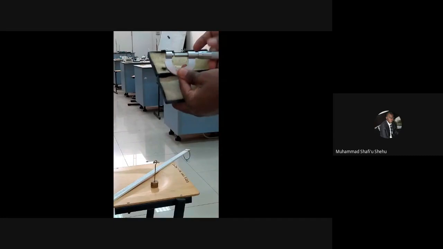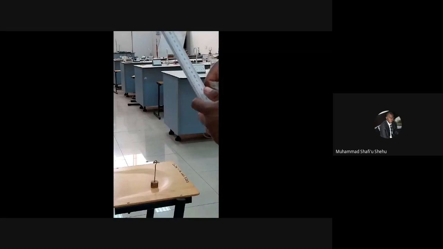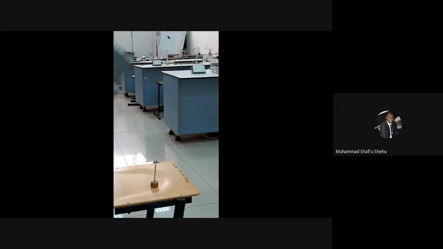So these are the required apparatus for the experiment. As usual, we need a vernier, we need a micrometer screw gauge, which I believe you will know how to handle. And this is our cantilever meter rule. If you look at it, it's white in color, which means it has been painted. So you have to be the one to determine the type or group that this meter rule belongs to by comparison.